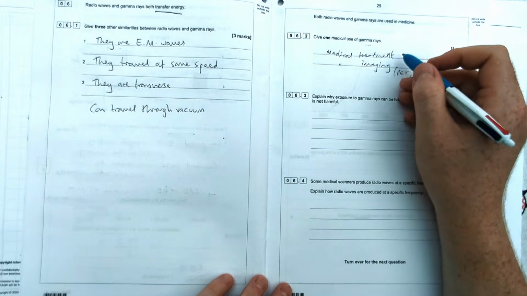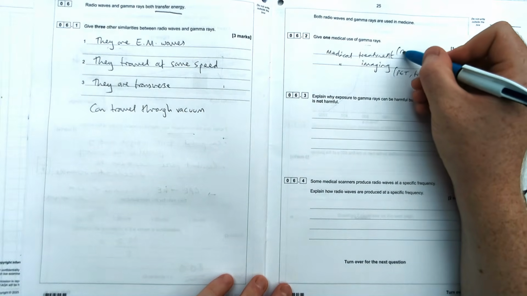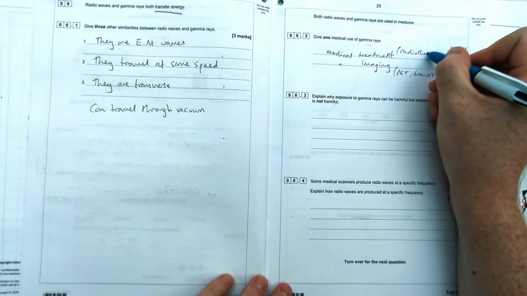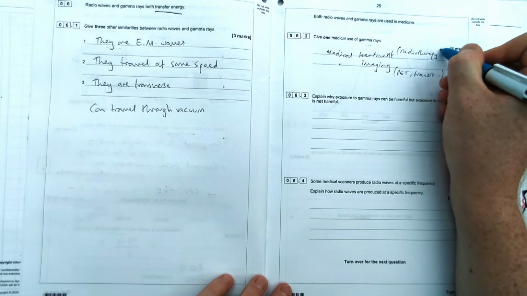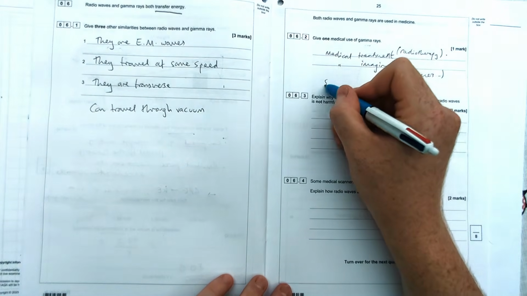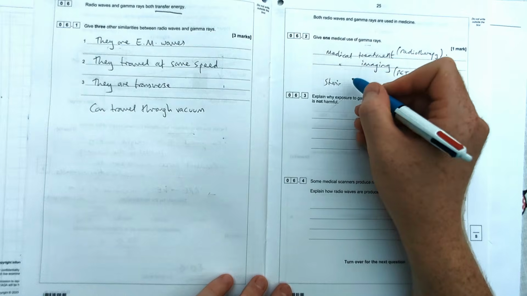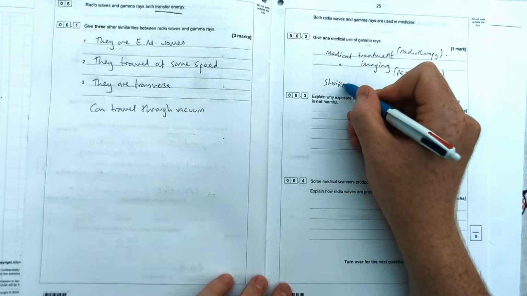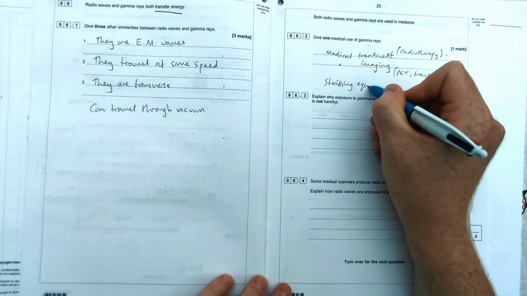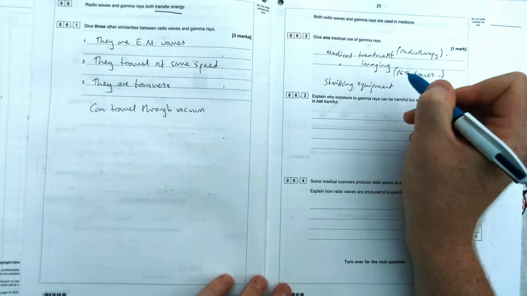For medical treatment, you could say radiotherapy. There are lots of different types of radiotherapy that involve gamma rays, but radiotherapy would be absolutely fine there. Or you could put sterilizing equipment, which is another use as well. Sterilizing medical equipment means getting all the bacteria off it after procedures.